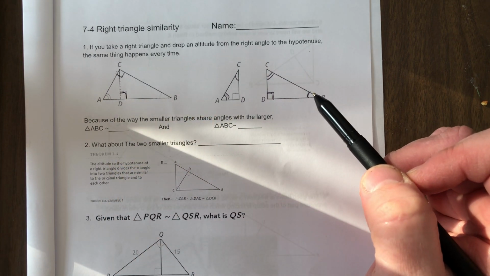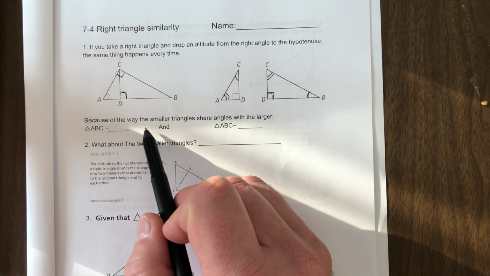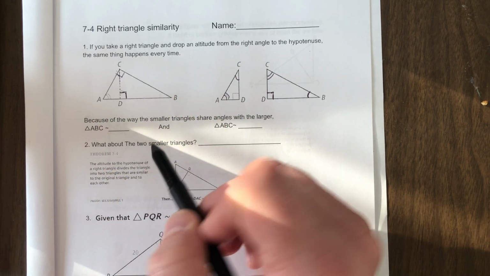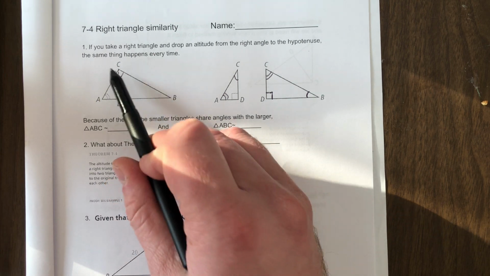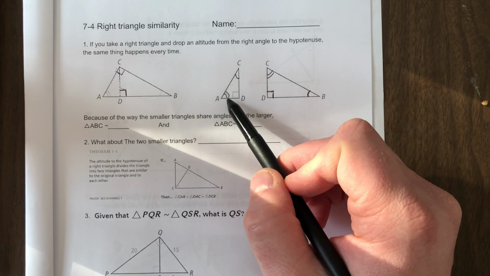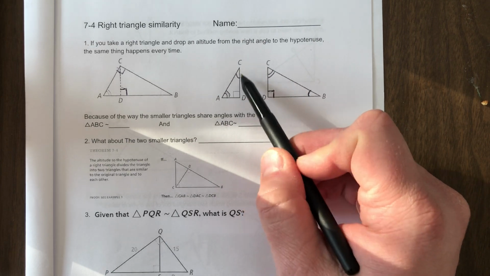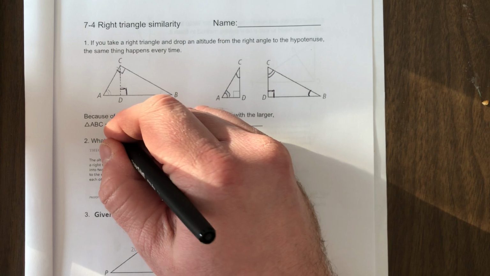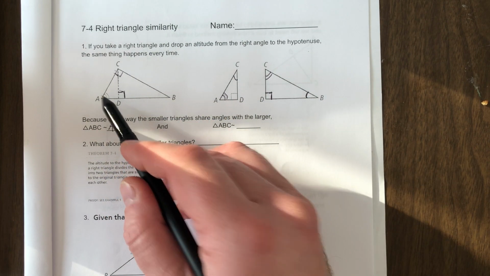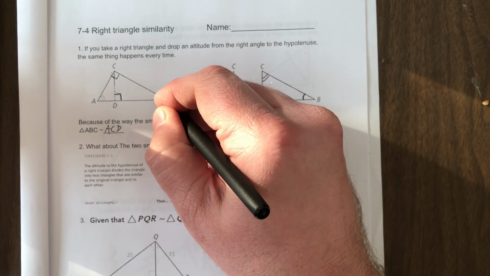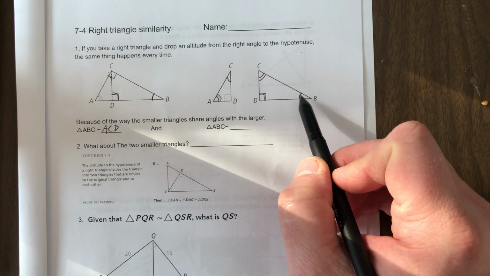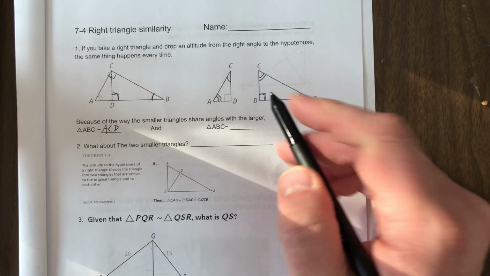ABC, hold on, let me read. Because of the way the smaller triangles share angles with the larger, the big triangle is going to be proportional. So ABC, we went 2 lines, 1 line, right angle. So if I'm talking about this one, 2 lines, 1 line, right angle, I'm following the markings. So ACD. I could also say that ABC, which was 2 lines, 1 line, this was a single line, I should have drawn that in, right angle, 2 lines, 1 line, right angle, so that'll be CBD.